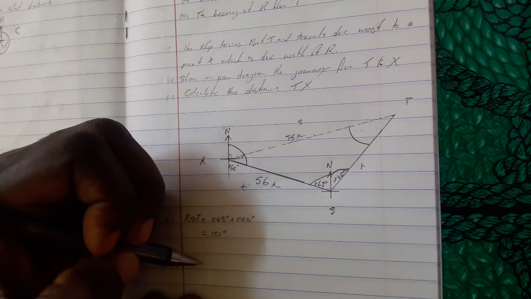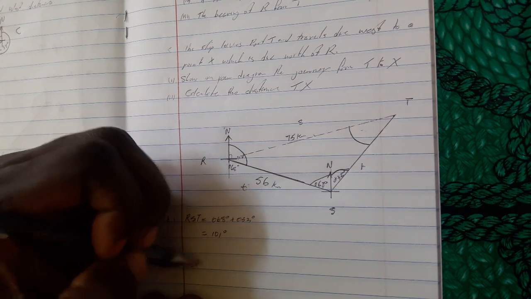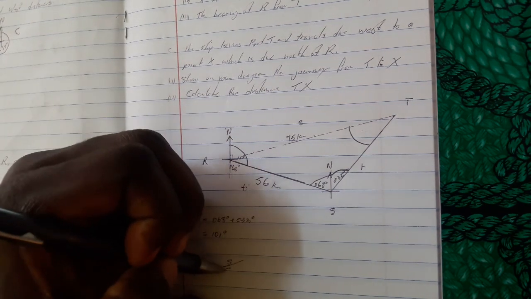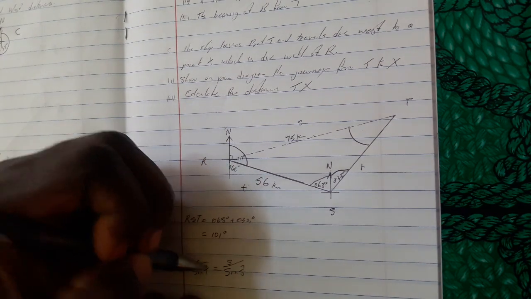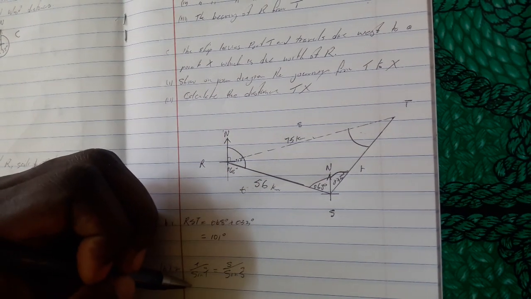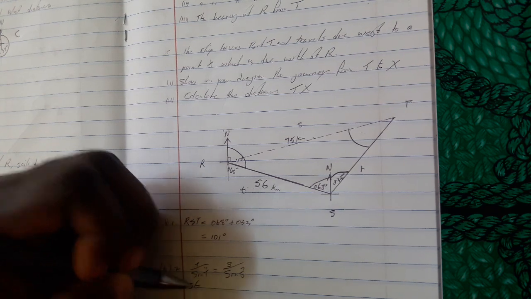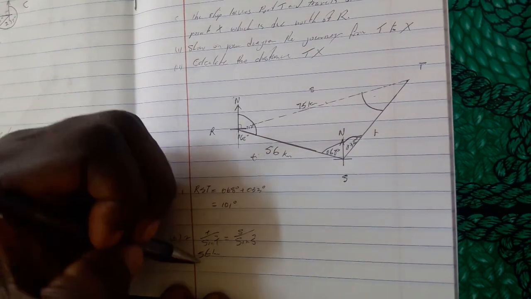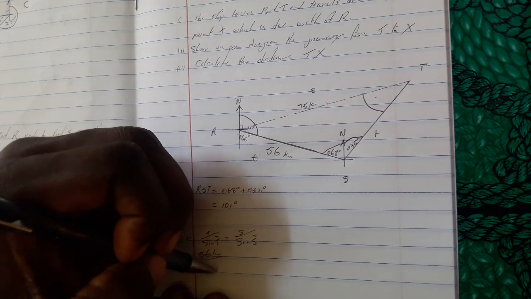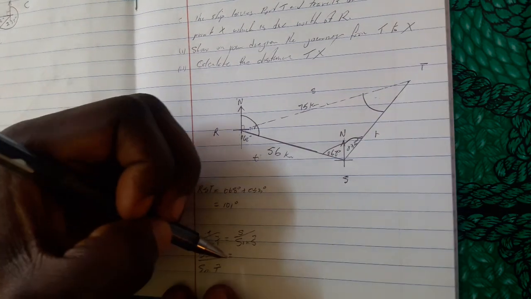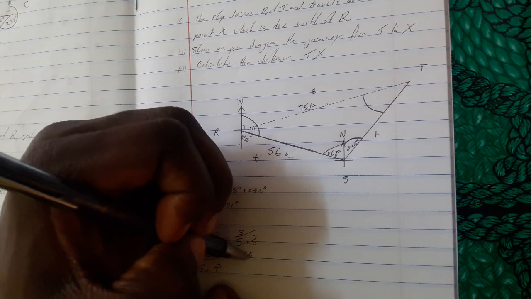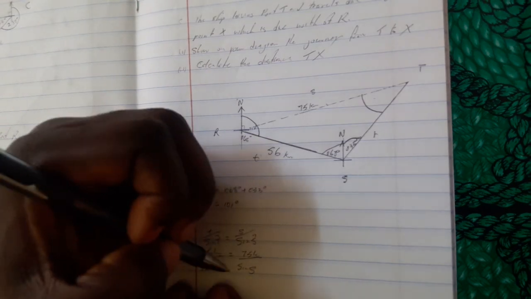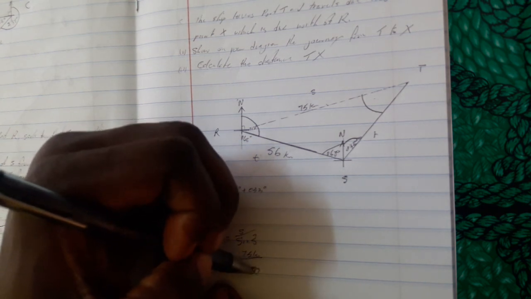So we say t over sine T is equal to s over sine S. We have t is 56 km divided by sine T. We don't know what the angle is. And that is equal to s is 75 km divided by sine S. S is 101 degrees.